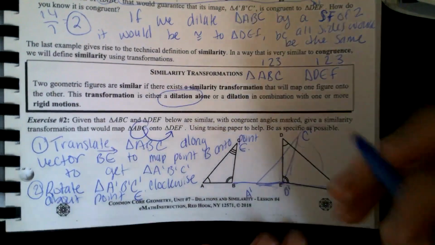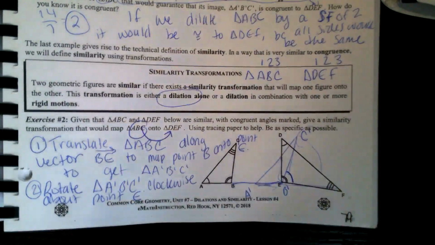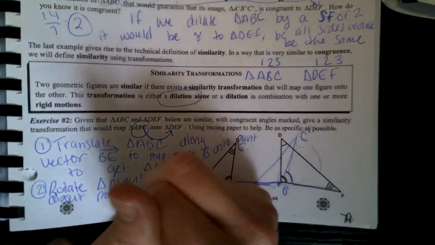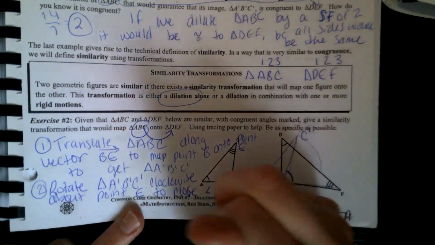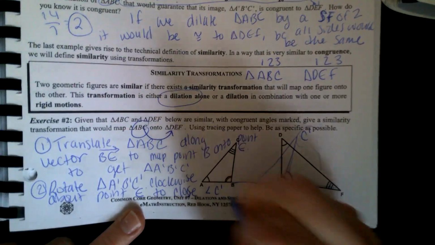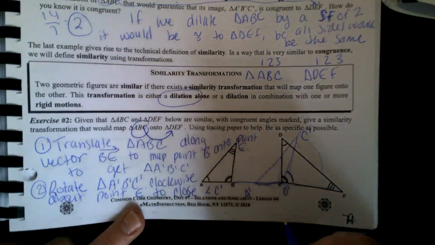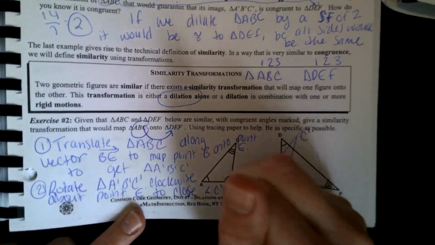And then this is the angle that we're closing, about a certain degree that we're rotating it. So we're going to say to close angle C prime B prime F. Okay.